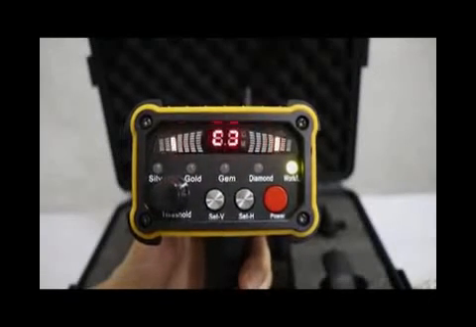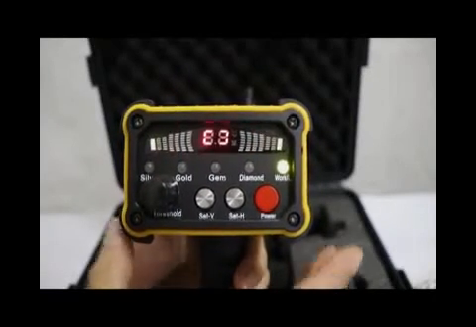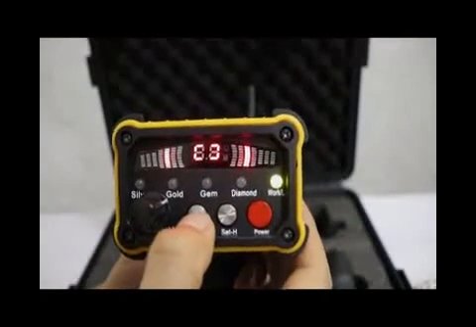When the power is turned on, the instrument carries out self-checking correction and sends out an alarm to indicate that the machine self-checks normally.